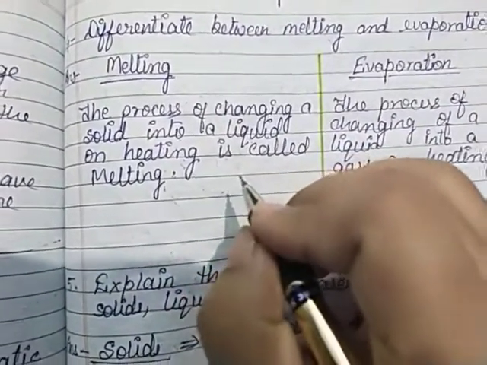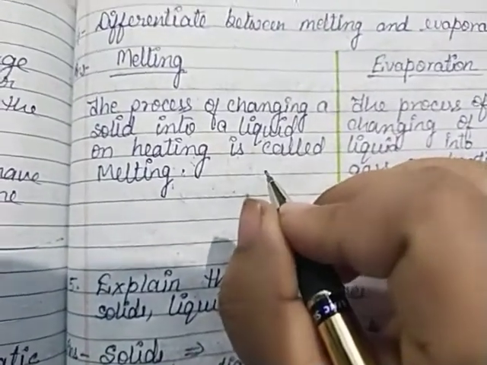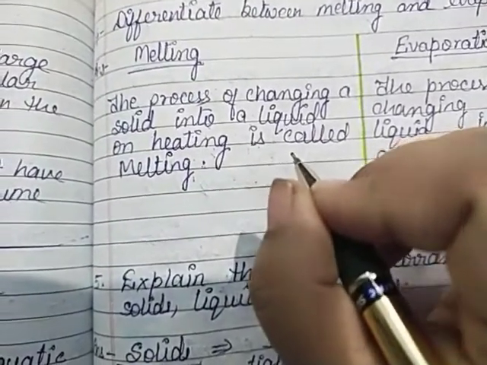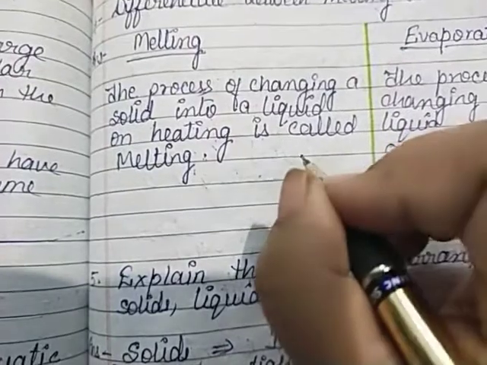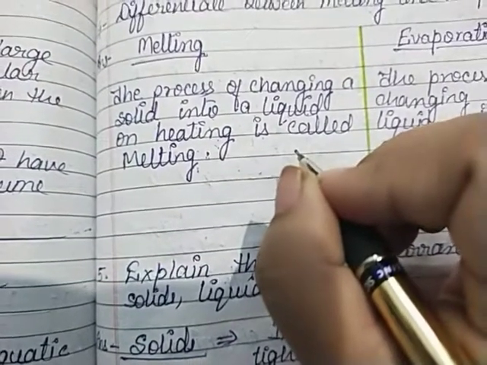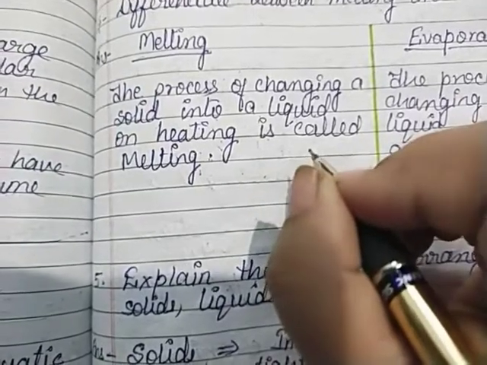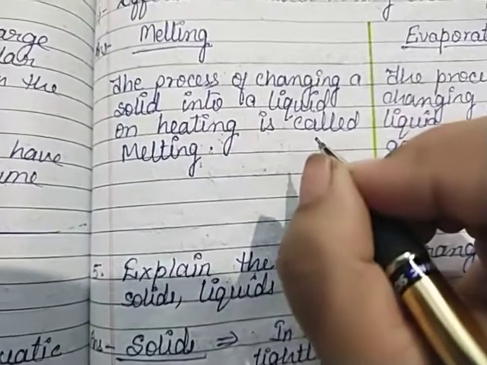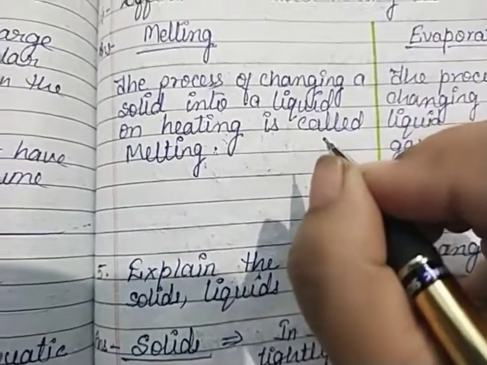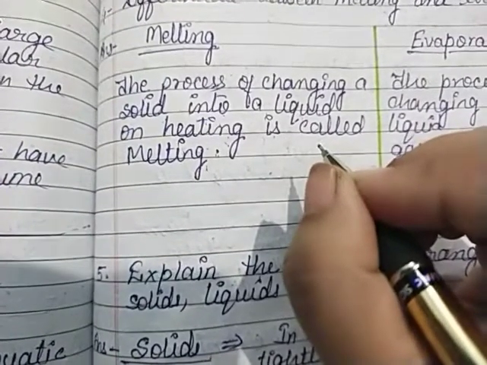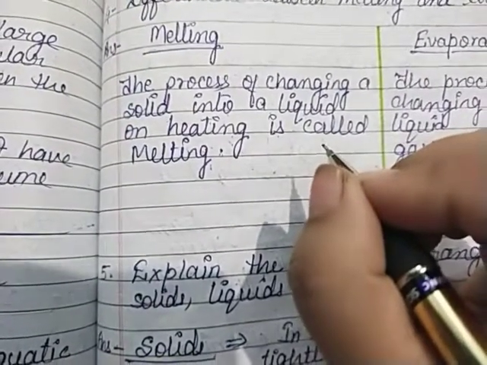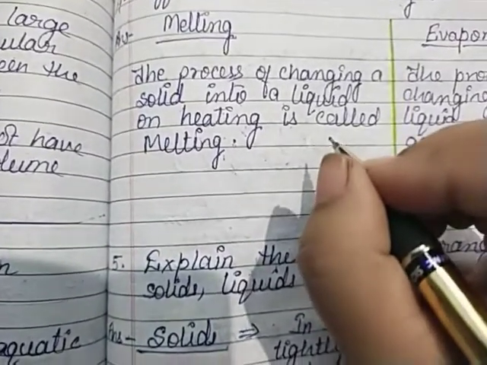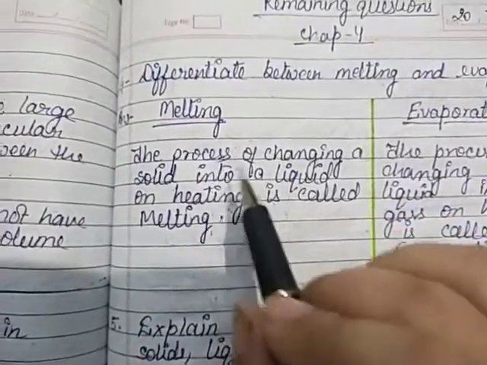For example, when you remove ice cubes from the refrigerator, from the freezer, we can see the ice cubes start melting. After some time it becomes liquid. The complete ice is converted into liquid. How? Because of the temperature. The temperature in the refrigerator is lower than the temperature outside the refrigerator. It means because of the difference in temperature, the melting process takes place.